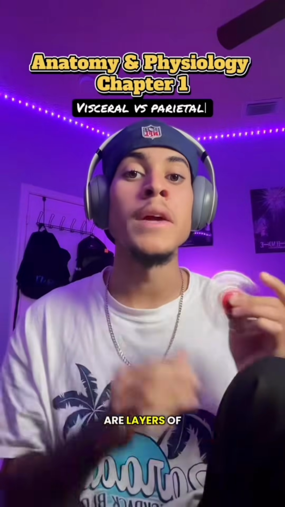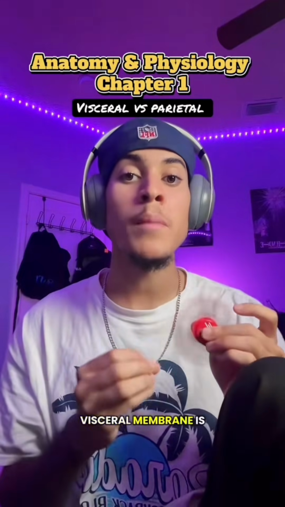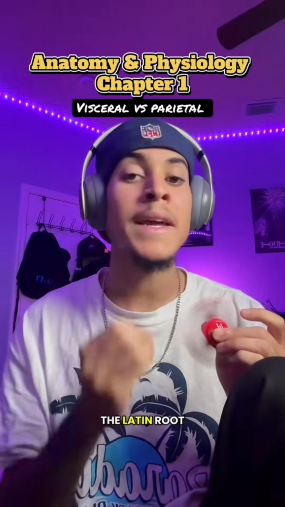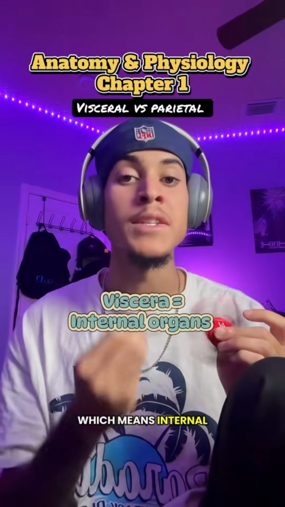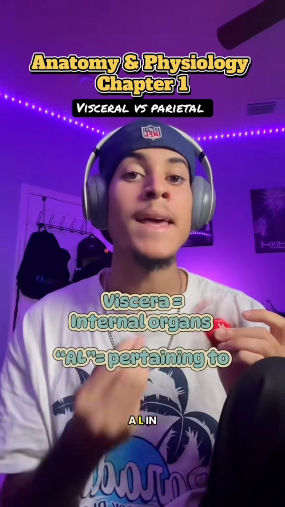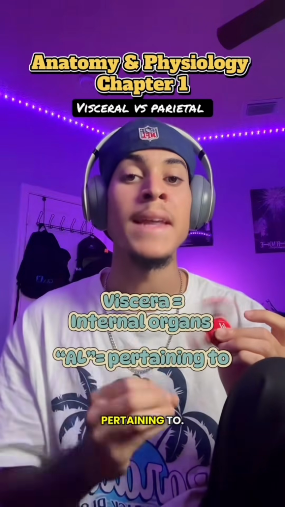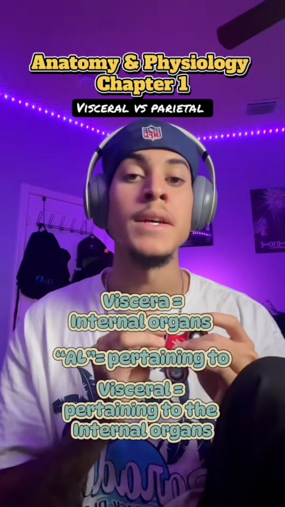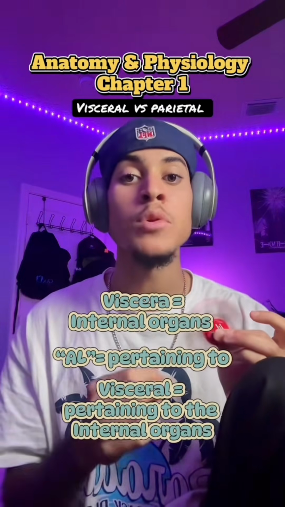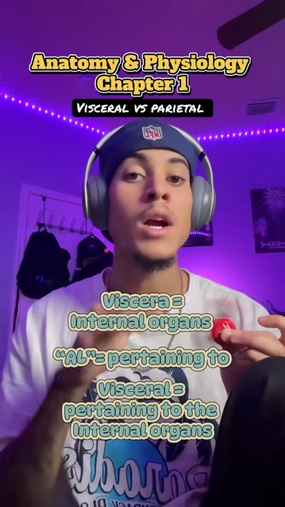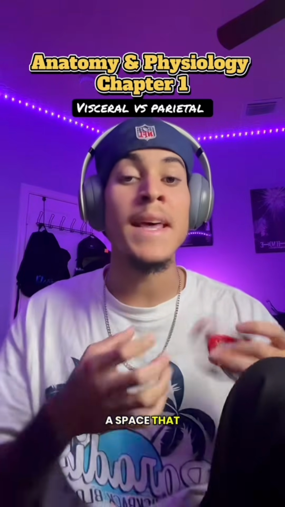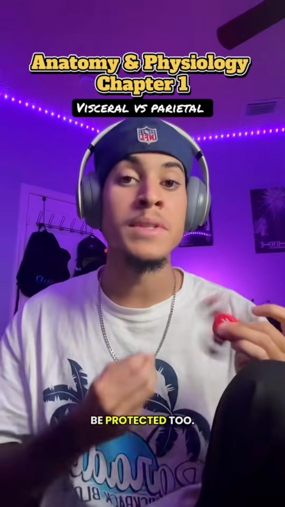Visceral and parietal are layers of serous membrane. Visceral membrane is going to cover the organ itself. Visceral stems from the Latin root word viscera, which means internal organs, and the ending al in medical terminology means pertaining to. So visceral is going to mean pertaining to the internal organs. An example would be the visceral pleura that covers the lungs in the thoracic cavity, which is a space that holds these organs, which needs to be protected too.